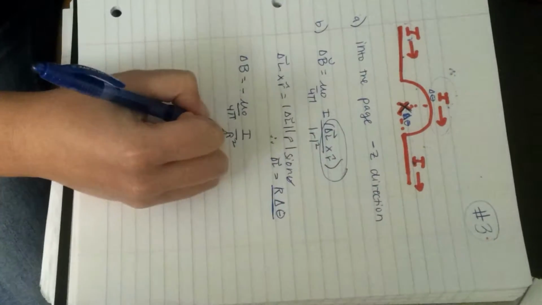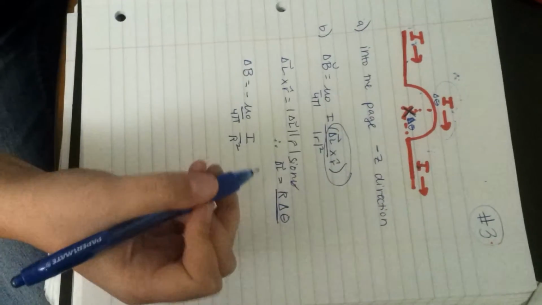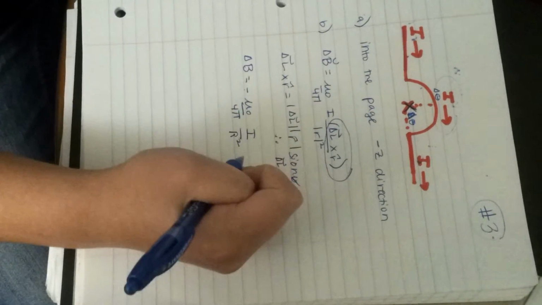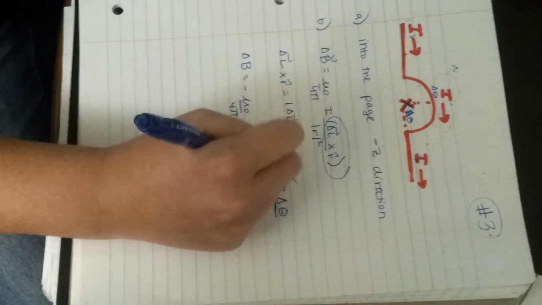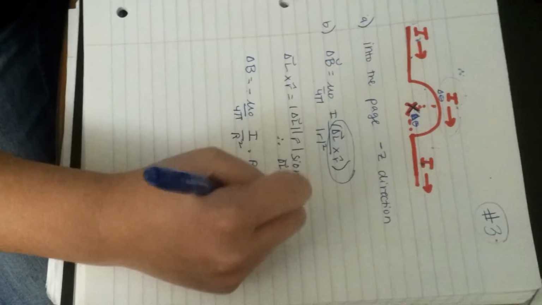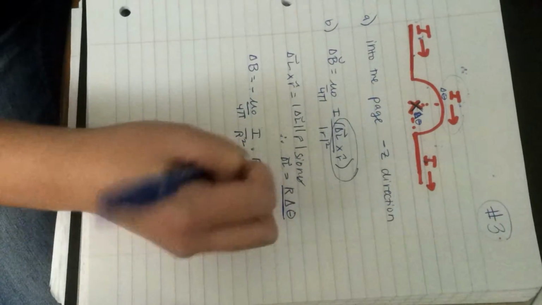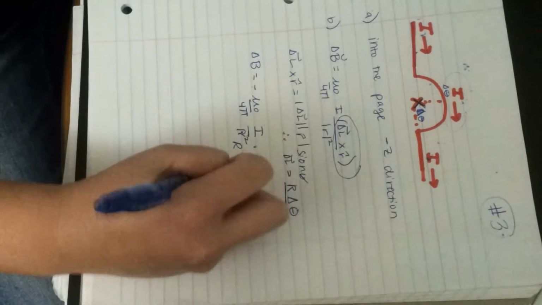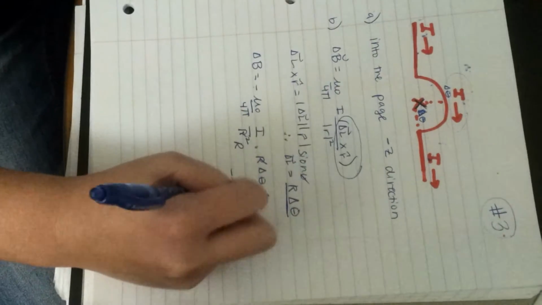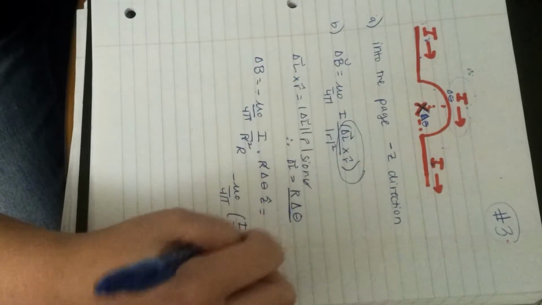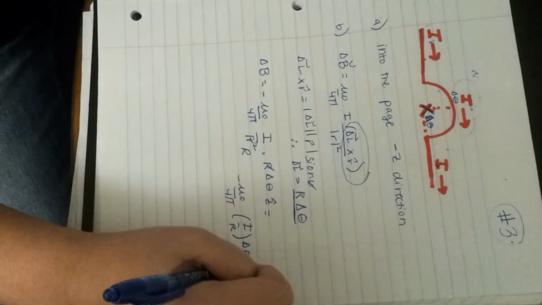And R is our observation distance, which is not changing at all because it's this circle. So this just simply reduces and the r's cancel and you get this expression.